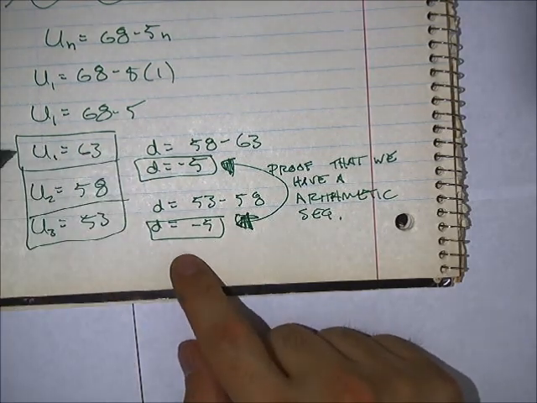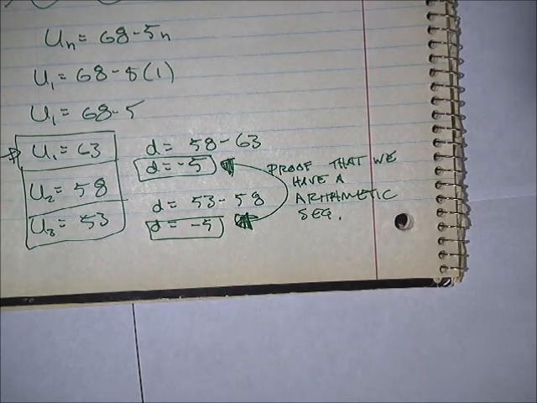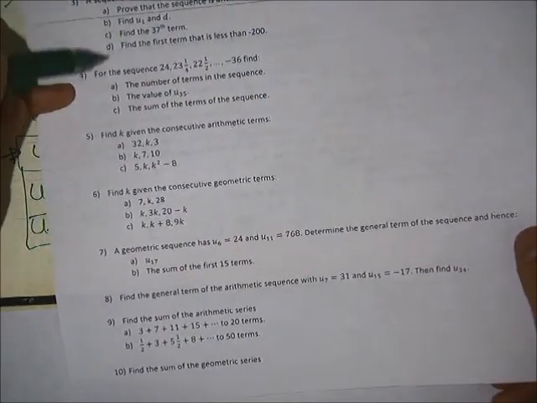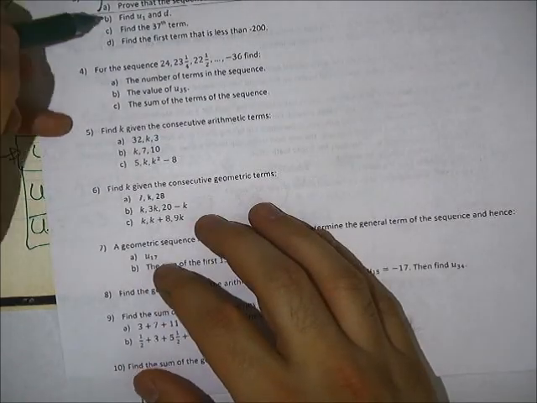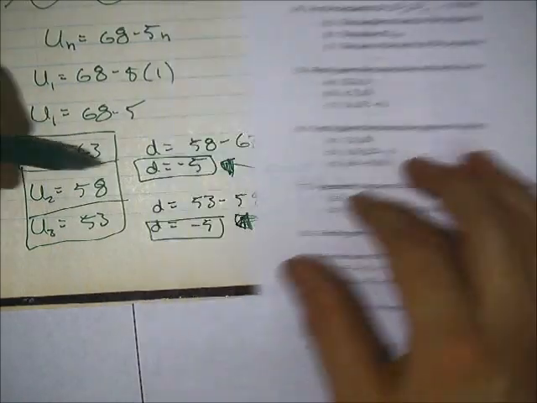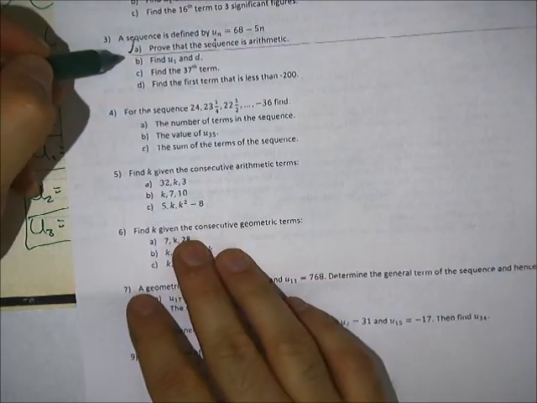Do we have our first term? Hey, there's our first term right there. So, prove that it's arithmetic. Done. Find U1 and D. Here's U1, here's D. Done.